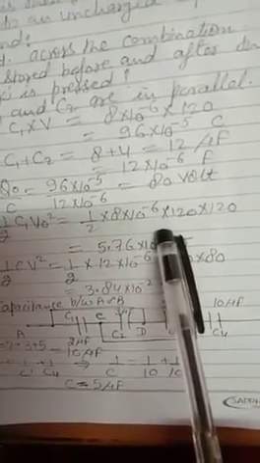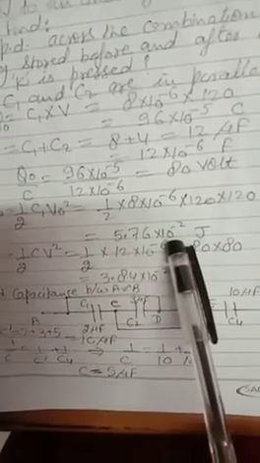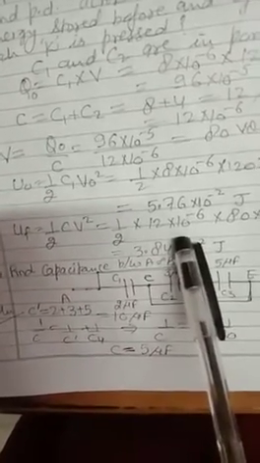Now initial energy, only the capacitor 1 was charged. The value is half C1 into V naught square. It means half into 8 into 10 power minus 6 into 120 whole square. So we get 5.76 into 10 power minus 2. And for final one, half C dash V dash square. C dash is 12 microfarad and V dash is 80. So we get 3.84 into 10 power minus 2 joules.